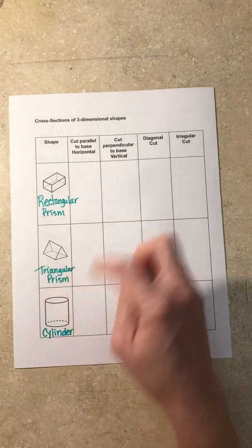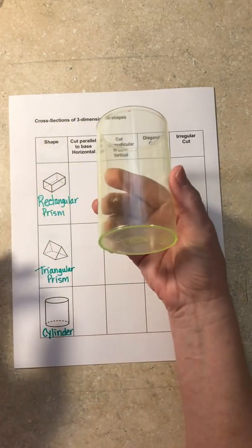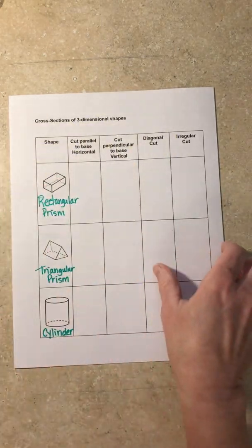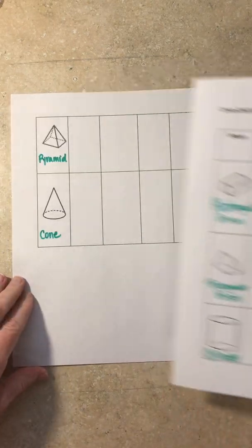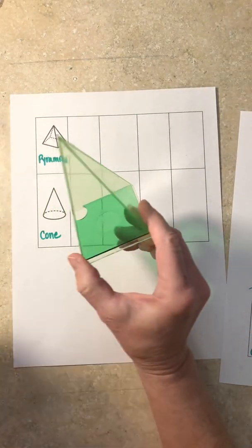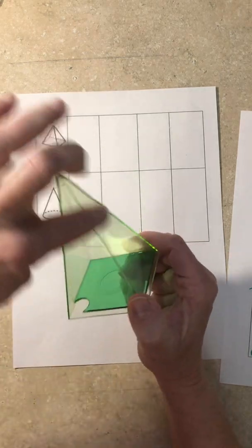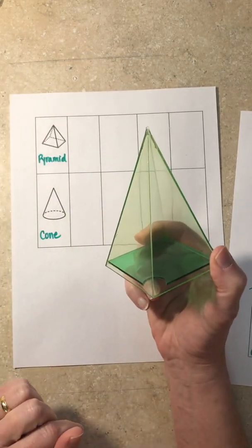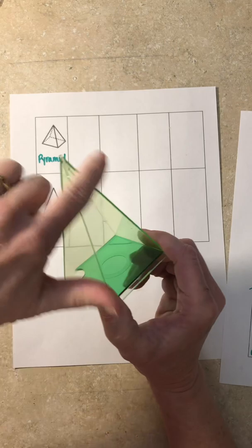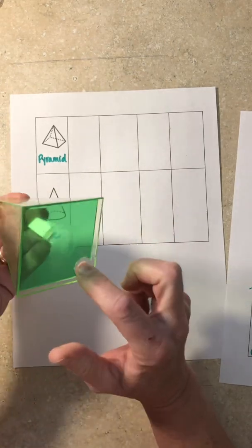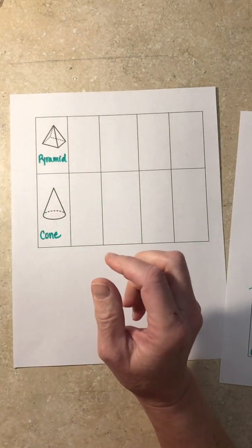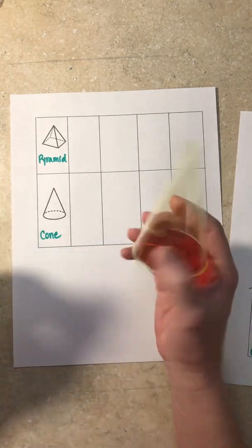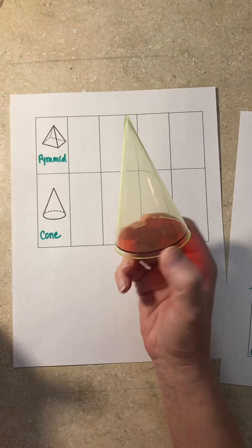All right, we have a cylinder as our third one. And then on the next page, we have a pyramid here. Pyramids go up to a point. You're going to see triangle shapes on the sides. It could have a square base, a rectangle base, different bases. It could have a hexagonal base. The last shape that we're going to look at is a cone.